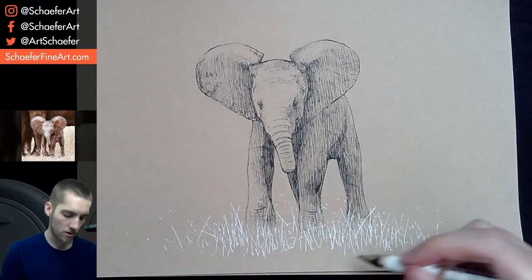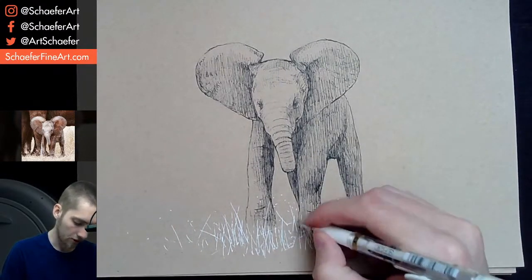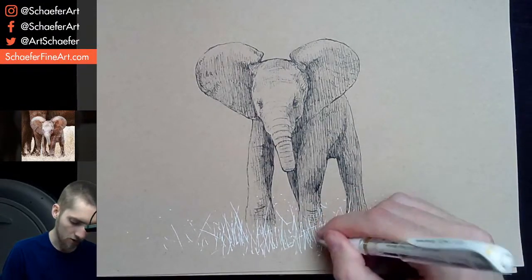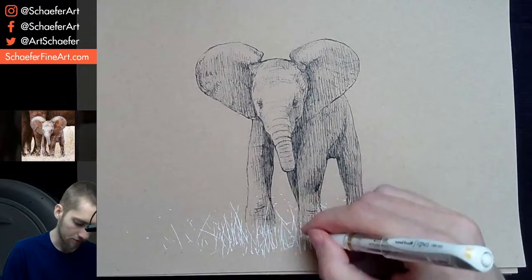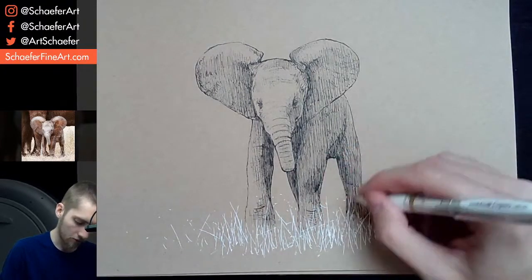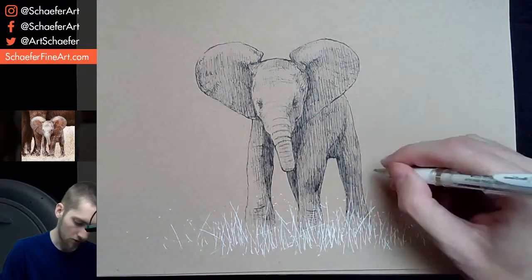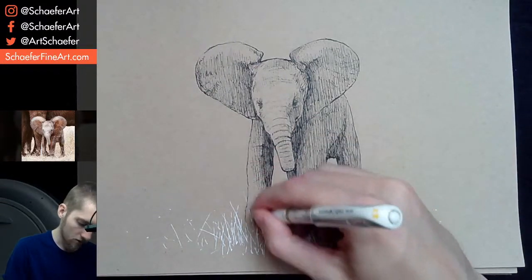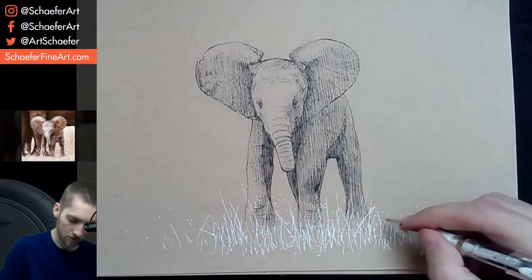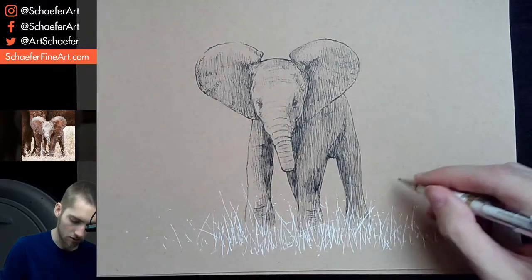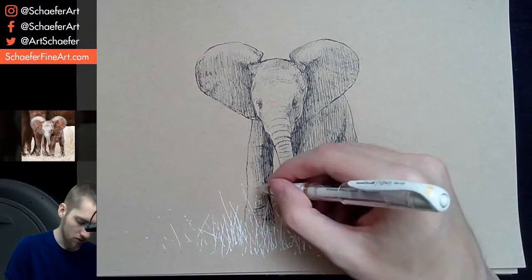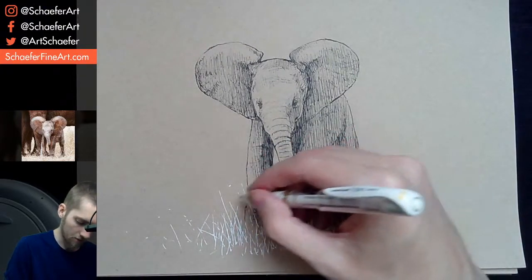Definitely been a while. I'm gonna have to add some black grass into this all white grass. It's a little too much. It's a little strong, but it's pretty cool. It's pretty good. We'll do some more longer lines here. And some dots and stuff.